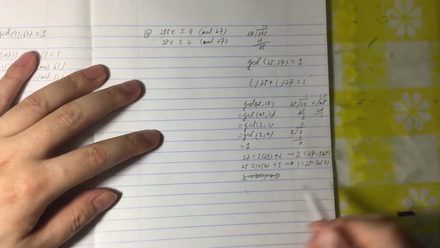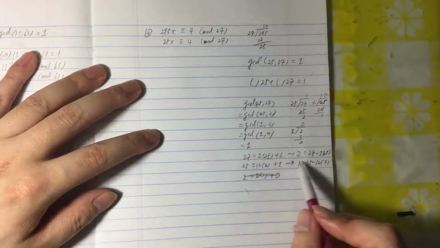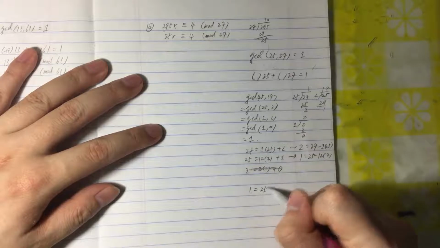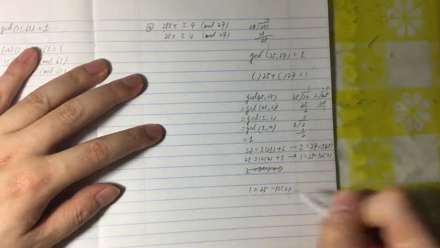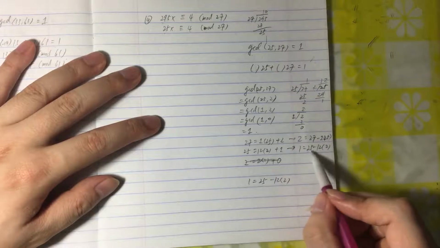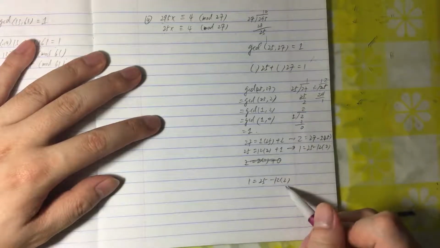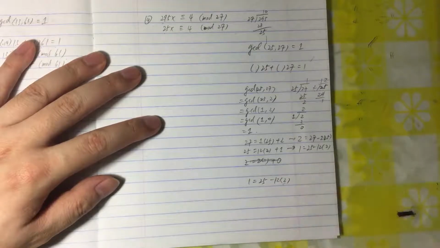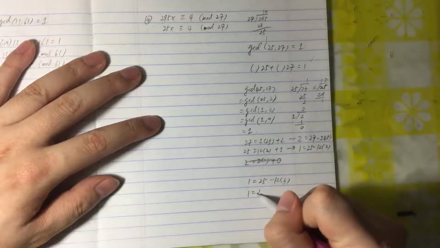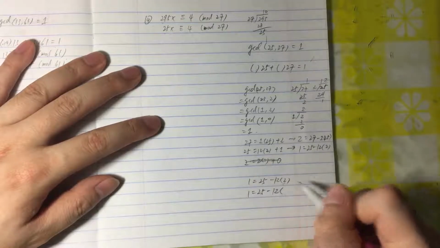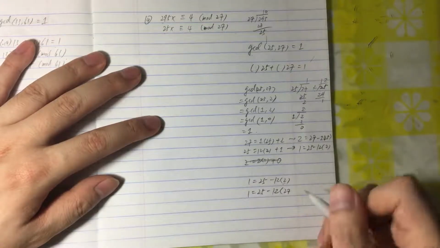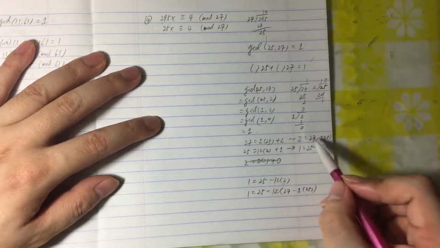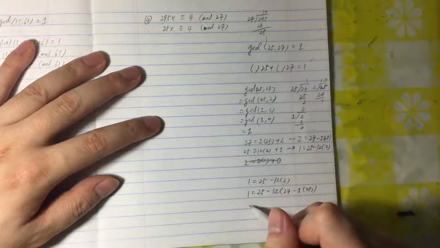Now we try to substitute, starting from the last equation. The last equation says 1 equals 25 minus 12 times 2. I can replace number 2 with the previous row: 2 is 27 minus 1 times 25. Then distribute 12.